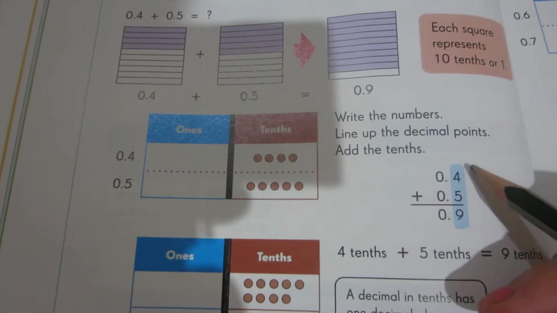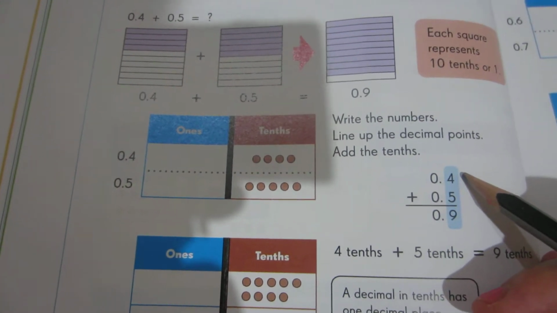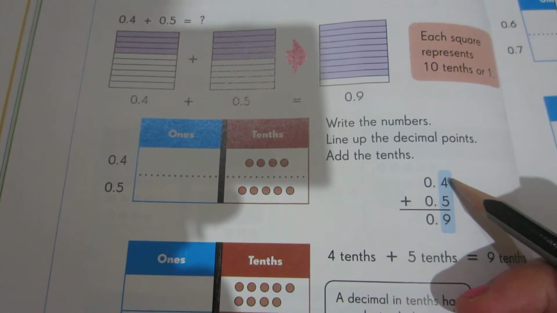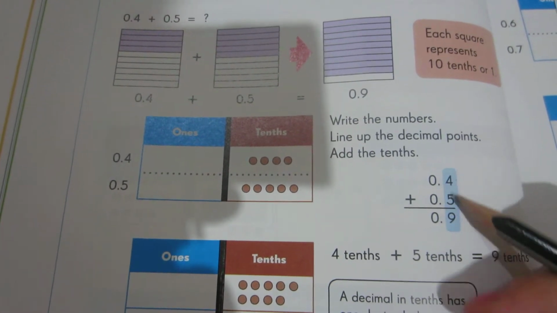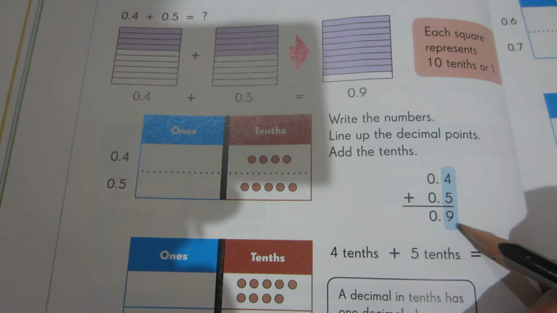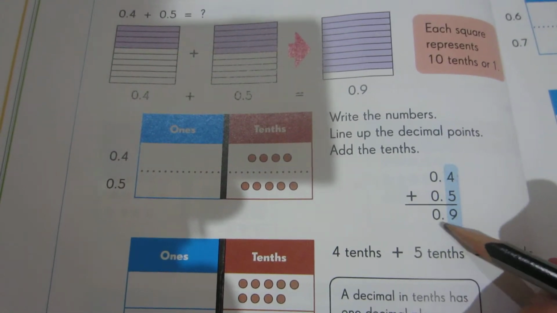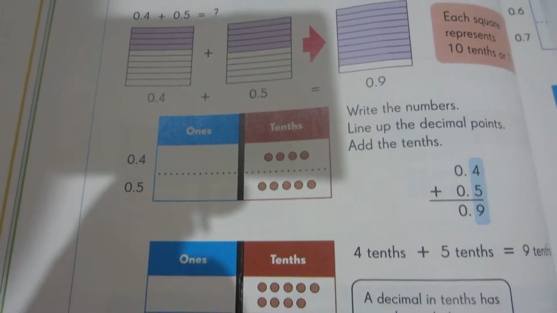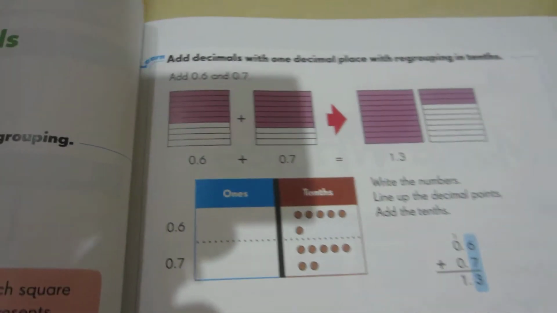You count it this way. First, you write the number and then line up the decimal. See, these are the decimal points. And then you count it from the very last, which means this. So 4 plus 5 equals 9. And then the 0 goes just normal, so it's called 9/10. And then we can also regroup the tenths like this in here.